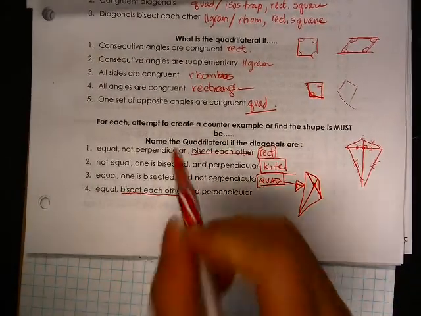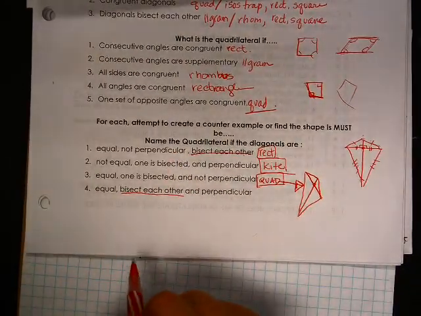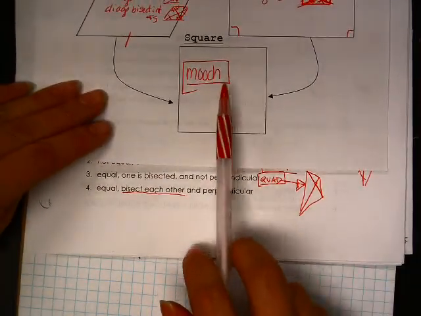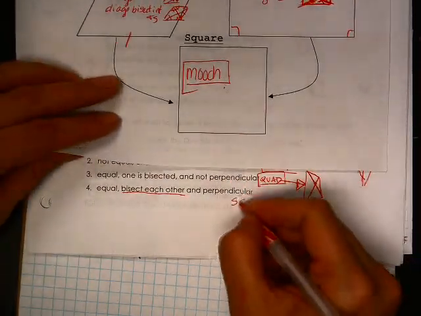Last one, bisect each other. Parallelogram, for sure. We have that theorem. So it's definitely a parallelogram, and then it's one of these guys. So this would be equal, and this would be equal and perpendicular. So this one would be a square.